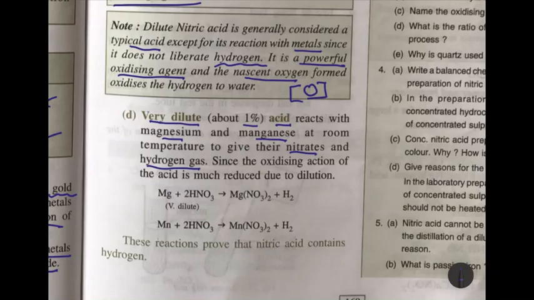When we take very dilute acid, about 1%, then hydrogen can be released, because the oxidizing power of the acid is much reduced due to dilution, because nitric acid can oxidize. That is why hydrogen cannot normally be formed, because hydrogen will be oxidized by the nascent oxygen to form water. That is why it is very difficult to release hydrogen using nitric acid.